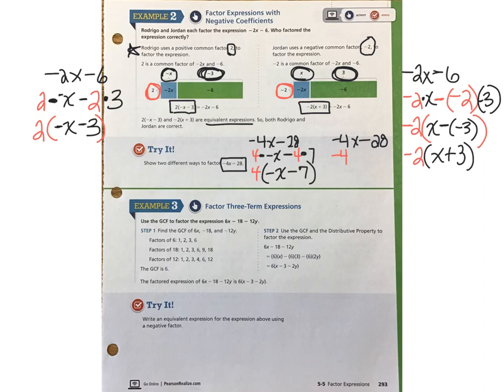Now let's do the same thing over here with a negative 4. Okay, negative 4 times positive x minus, and then I need a negative 4. What am I going to multiply by that negative 4 to get the 28? I need a negative 7. So when I do that times negative 7, then my negative 4 comes out front, and I have x minus negative 7, which is like x plus 7.